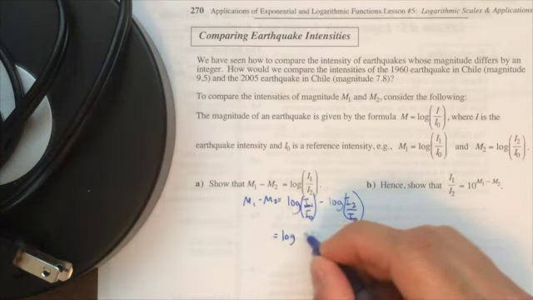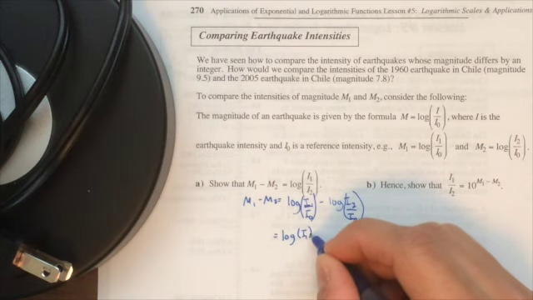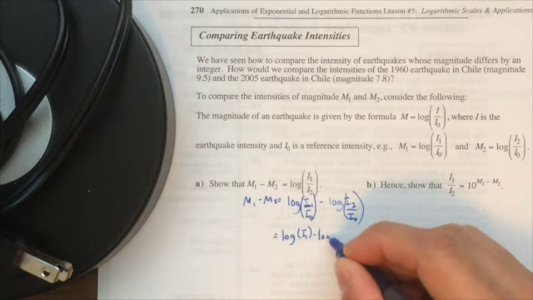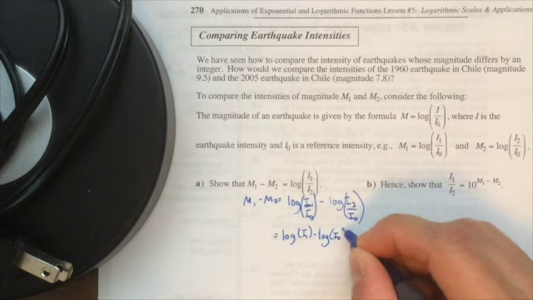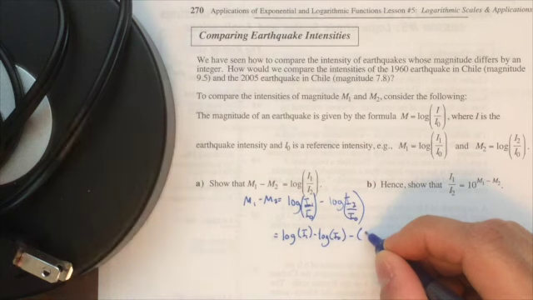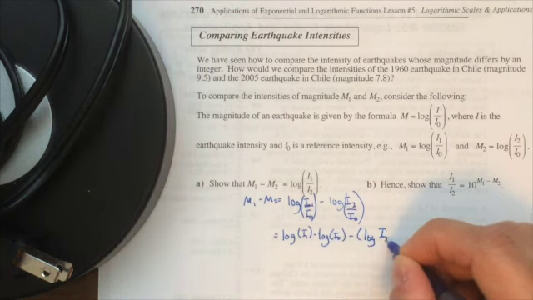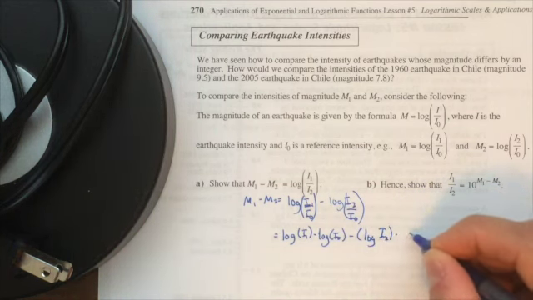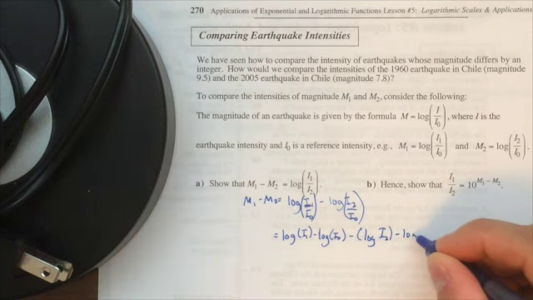So this is going to become log of I1 minus log of IO minus, and I'm going to separate this into another set of brackets, log of I2 minus log of IO.